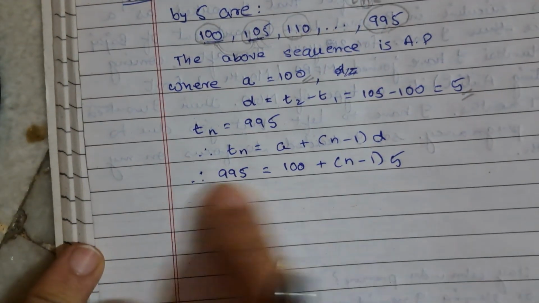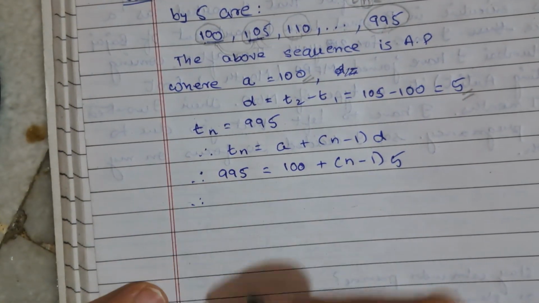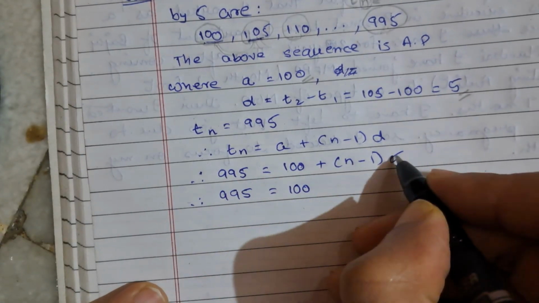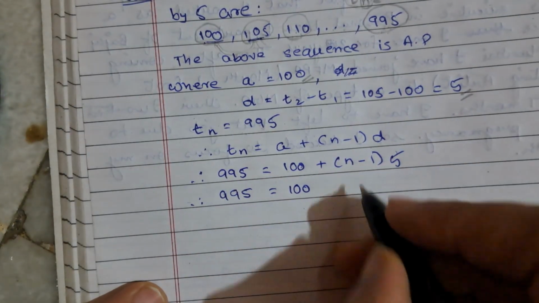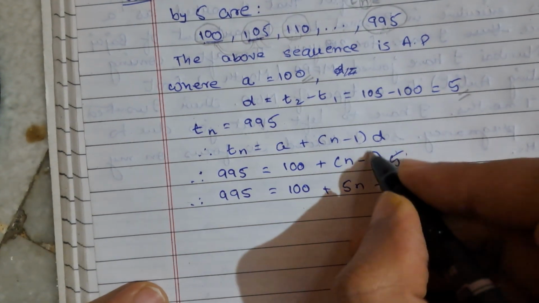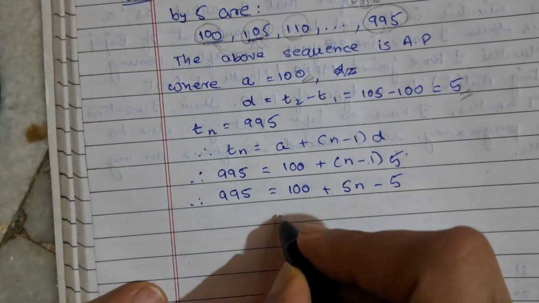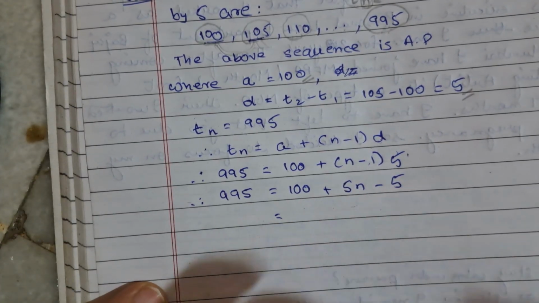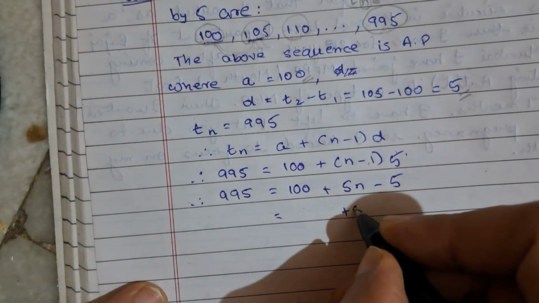And now it is just a matter of calculation, right? Let's do it. First of all, I will just keep this 995 as it is, this 100 as it is. I will just send this 5 inside in both the locations, so it will become 5n, and 5 ones are 5. Now what? I can just subtract these two numbers first, because this is the term with n, right? So I will not touch this.